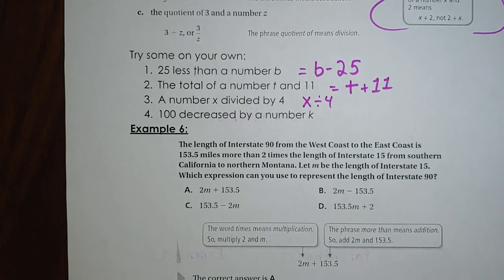Number 4, the last one on here. 100 decreased by a number k. Make sure you do this in the correct order now. 100 decreased by a number k.